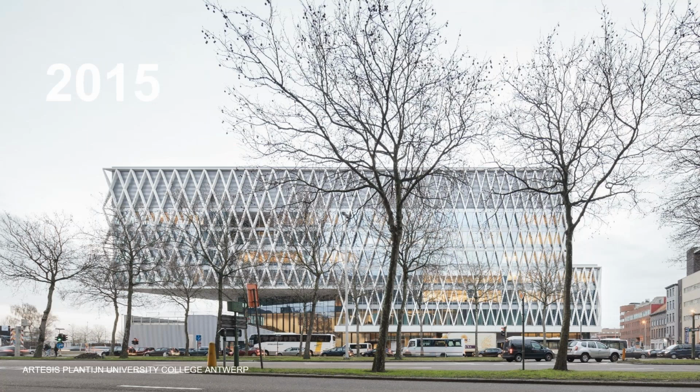This is Artesis Plantijn University College. It's a school college of 33,000 square meters. The campus is situated on a very special place at the head of Park Spoor Noord in Antwerp. The school building marks the start of the Leien Boulevard in Antwerp. It's a very busy road crossing the city from north to south. And this exceptional location required an iconic building.